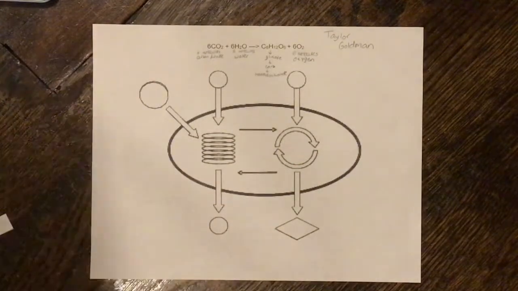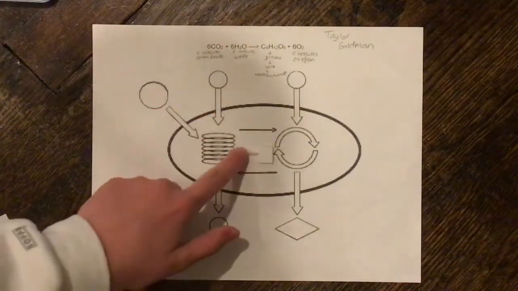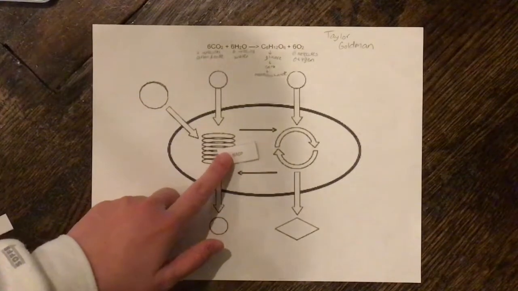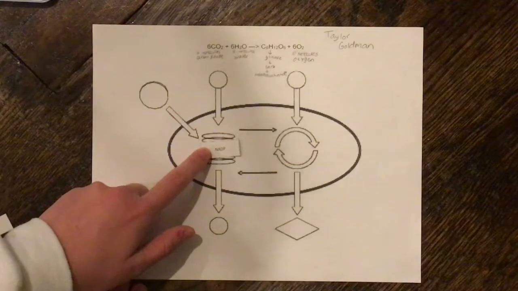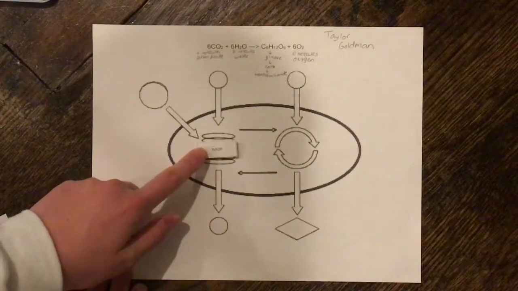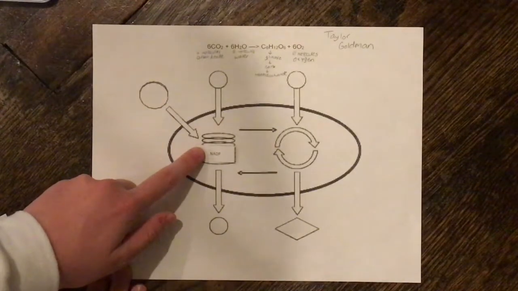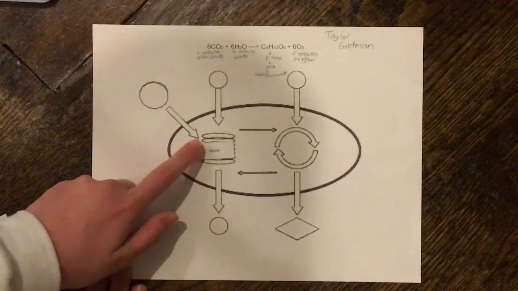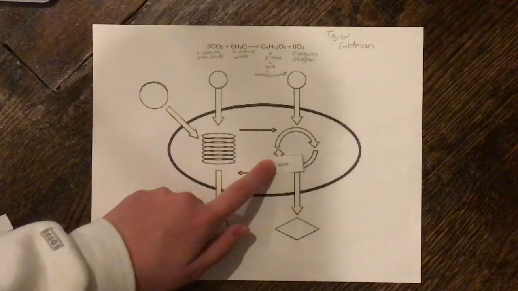Next is NADP, which is already existing in the cell in the stroma, which is the fluid around the inside of the chloroplast. Once in the stroma, NADP is used in the light reaction. NADP is an electron transport carrier, which means it gains an ion by picking up a high-energy electron and is converted from NADP to NADPH, which is then carried to the Calvin cycle.